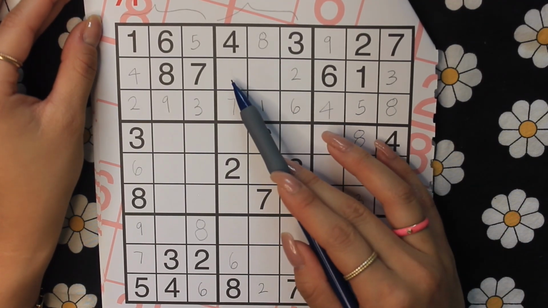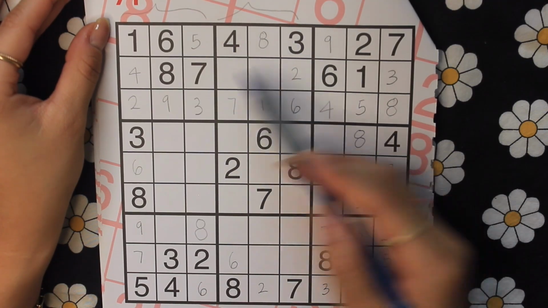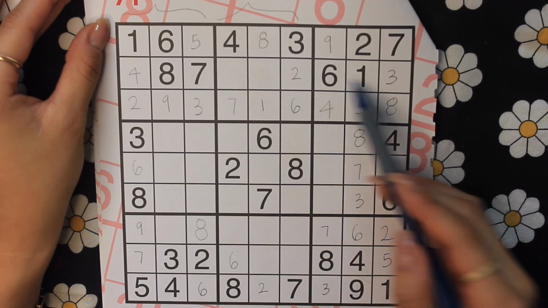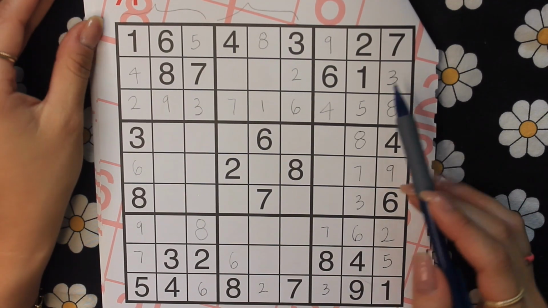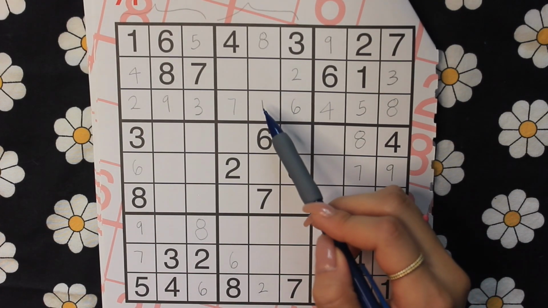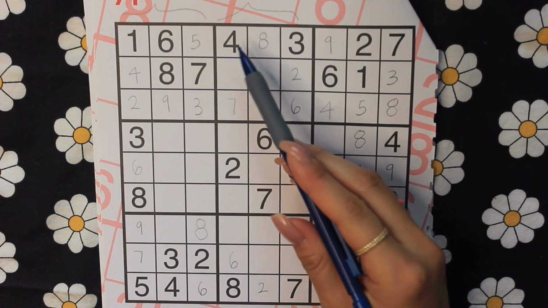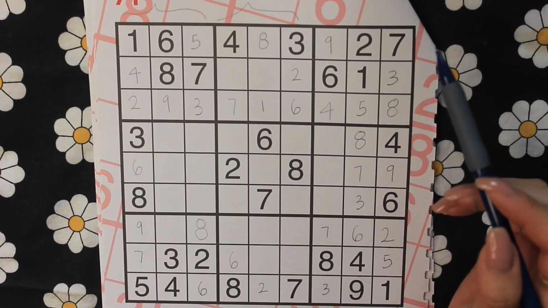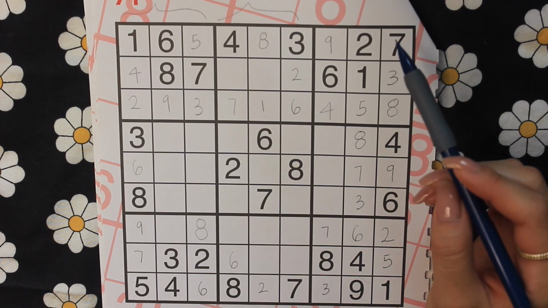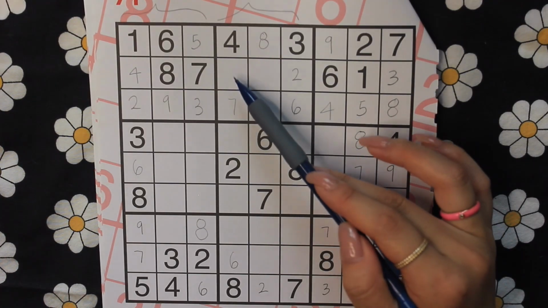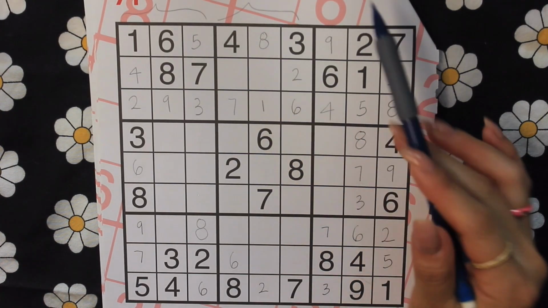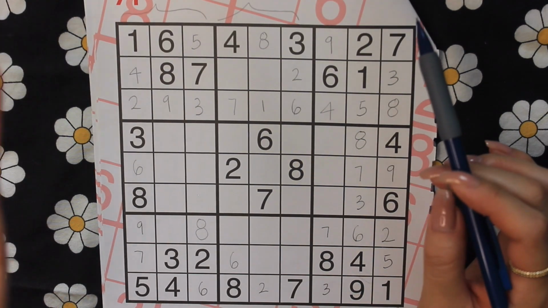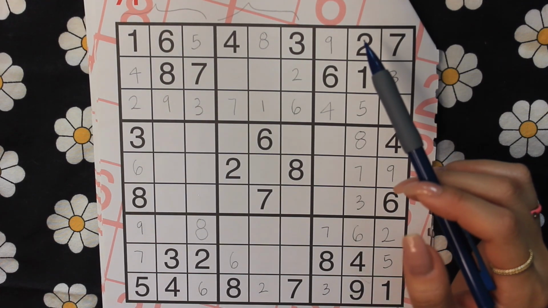Now, technically we're doing the square and the second row at the same time. Let's see, 1, 2, 3, 4. We're missing 5 and 9. Okay, that's interesting. Even though this should be easy because we only have 2 that are not filled, we actually don't have enough information to know whether it's 5 or 9.